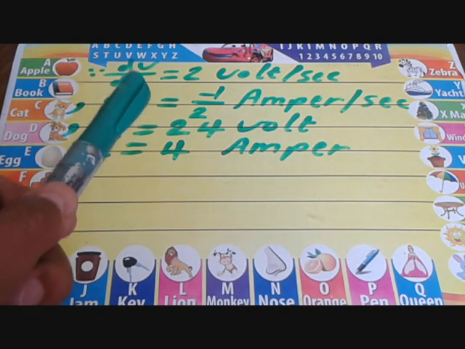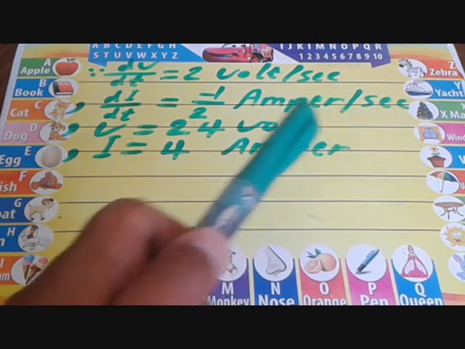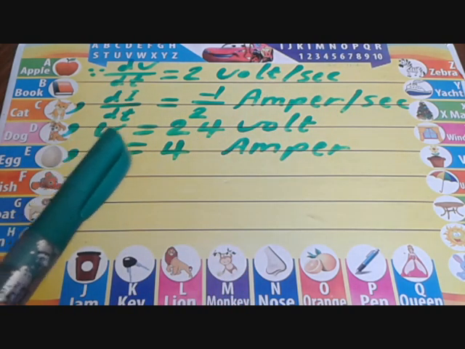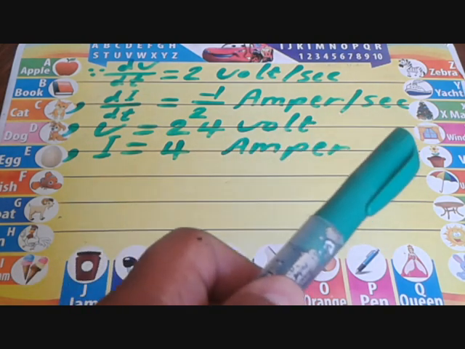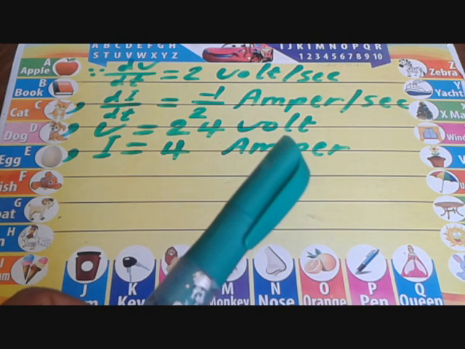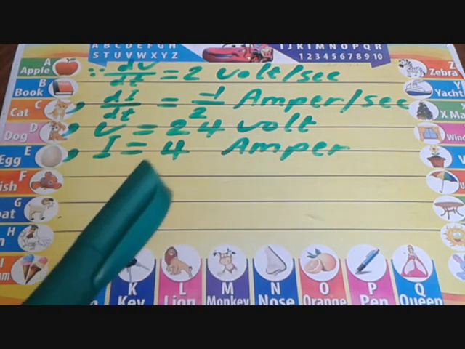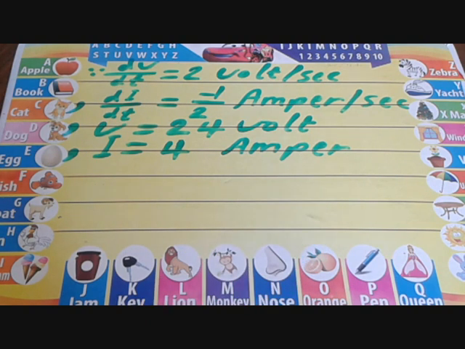Since dV by dt equals 2 volts per second, dI by dt equals negative half ampere per second, V equals 24 volts, and I equals 4 amperes, therefore, what will we have?